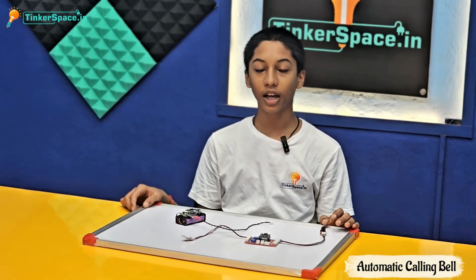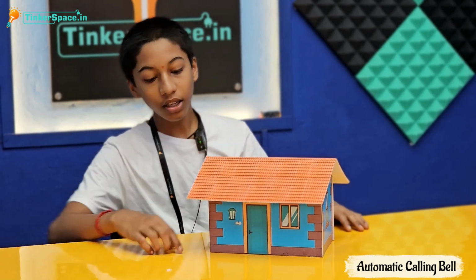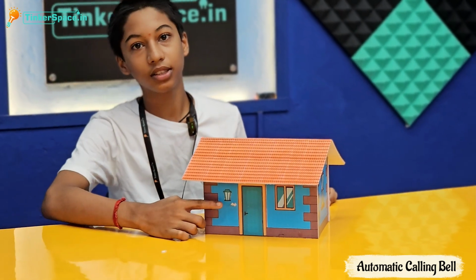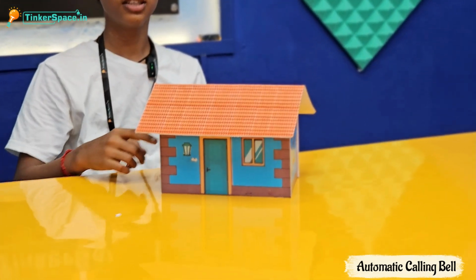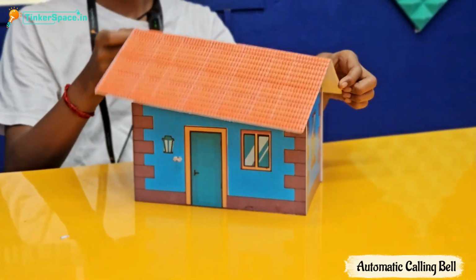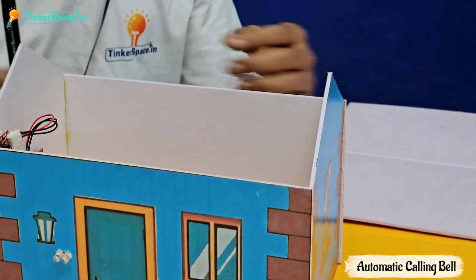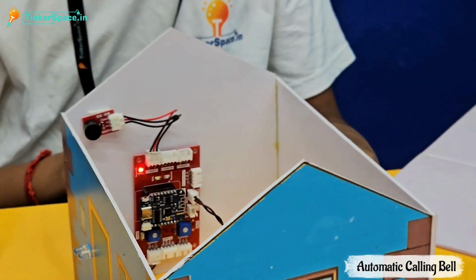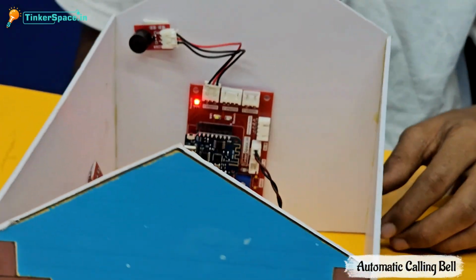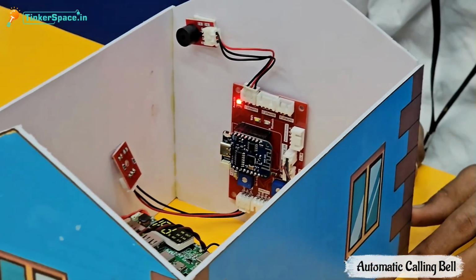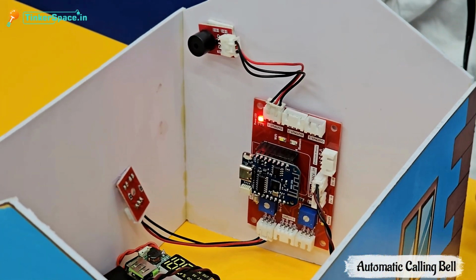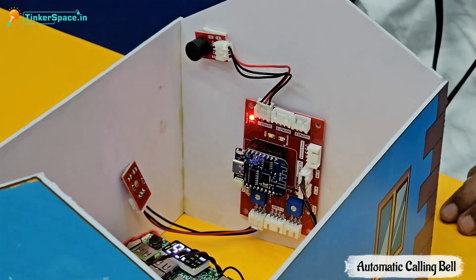Now let's implement it in our model. Here we have completed the model work of our project. Here we have connected the IR proximity sensor near the door and a buzzer inside the house. Now let's do the demonstration.